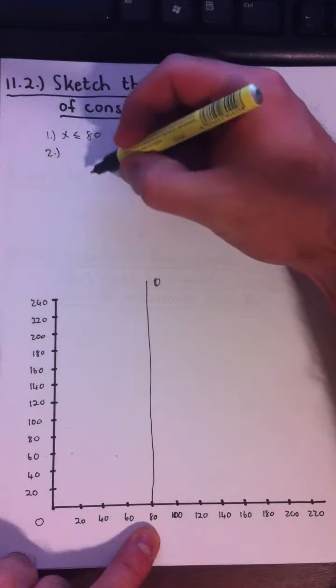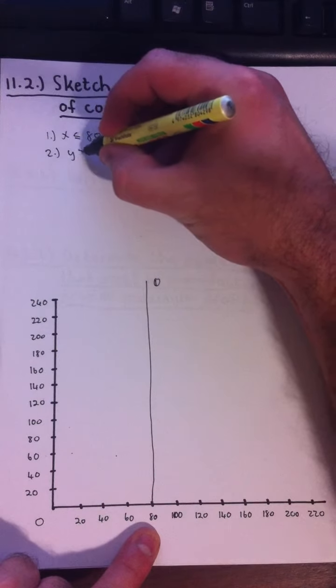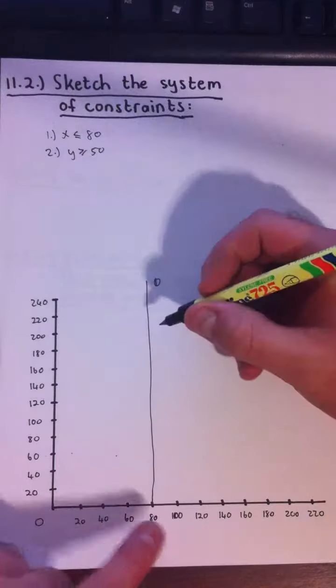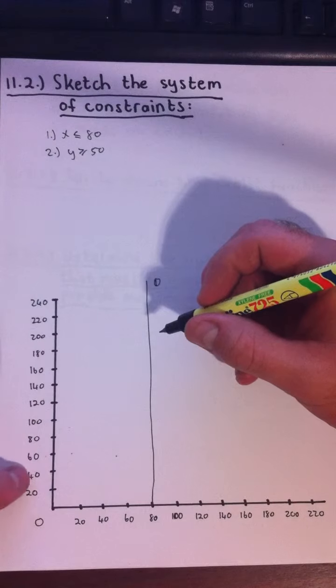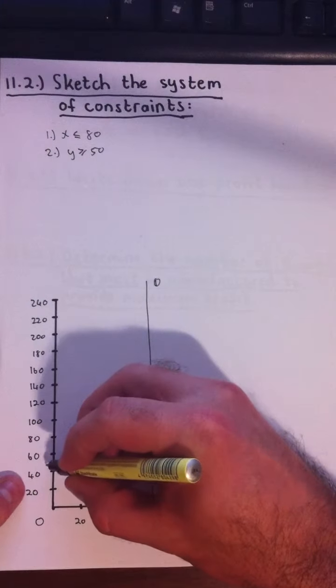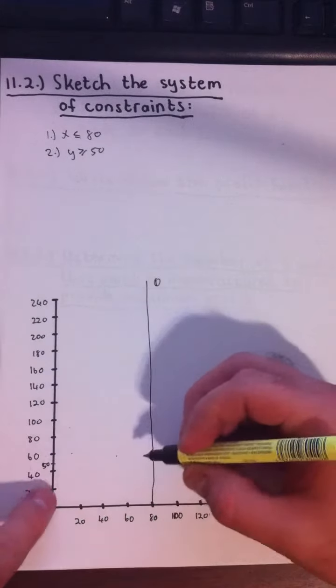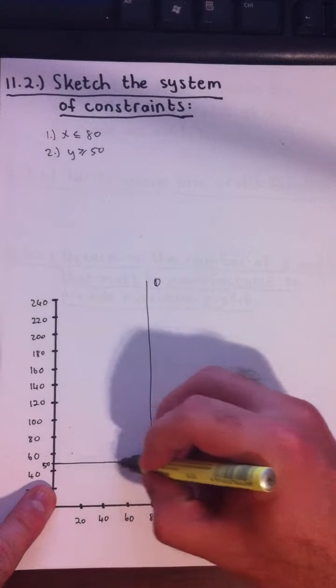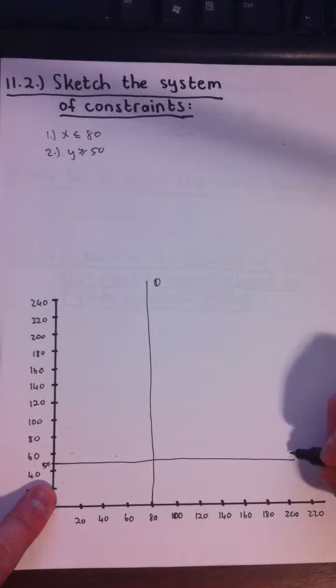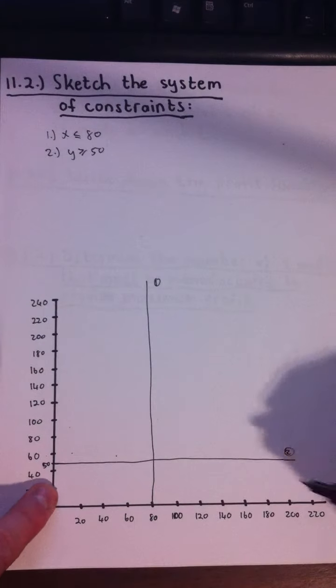And number 2 we said was Y has to be greater or equal to 50. So we look on the Y axis here for 50, and we'll draw a horizontal line. We'll call this number 2.